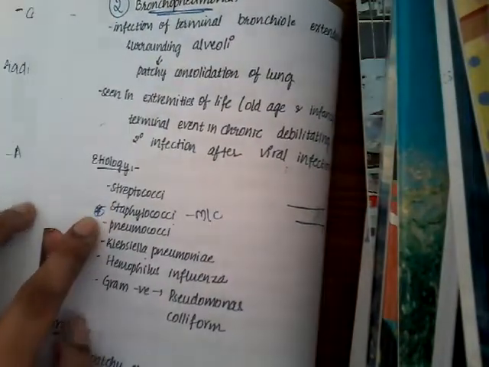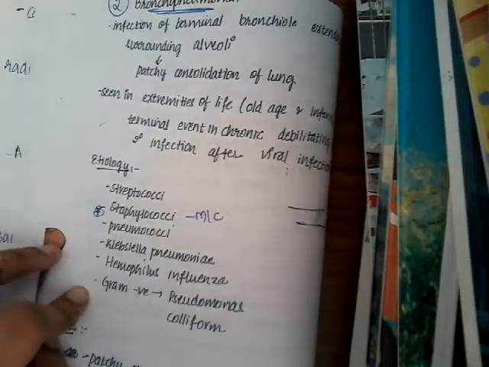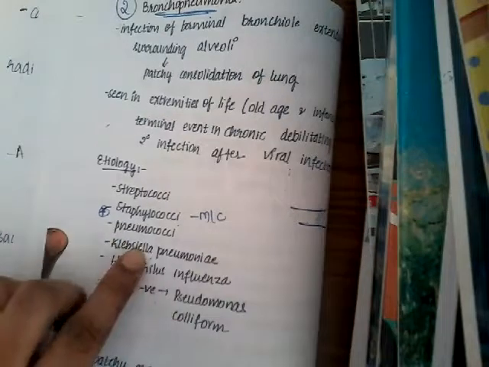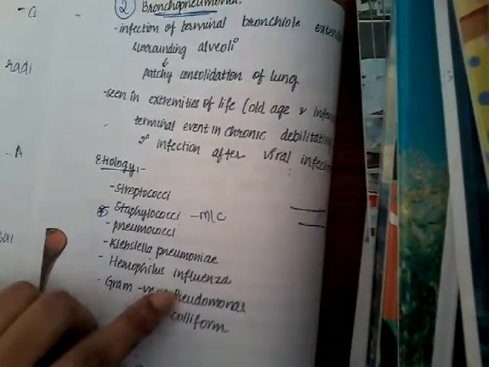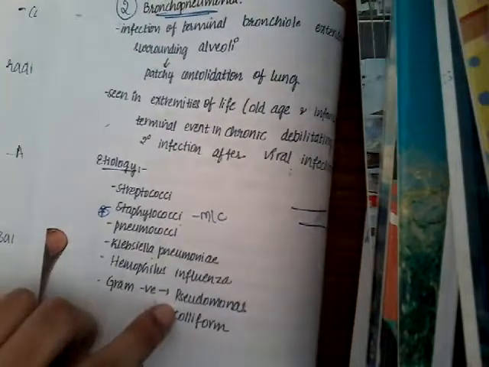There are some more organisms which cause bronchopneumonia: Streptococci, Staphylococcus, Pneumococcus, Klebsiella, Haemophilus Influenzae, and gram-negative organisms like Pseudomonas. Klebsiella and Haemophilus Influenzae are also gram-negative. So, gram-negative organisms like Klebsiella, Haemophilus, Pseudomonas, and coliform. These are the different organisms causing bronchopneumonia. Now in this lecture, we will learn about each and every organism which is causing pneumonia. First, I would like to discuss pneumococcal pneumonia.